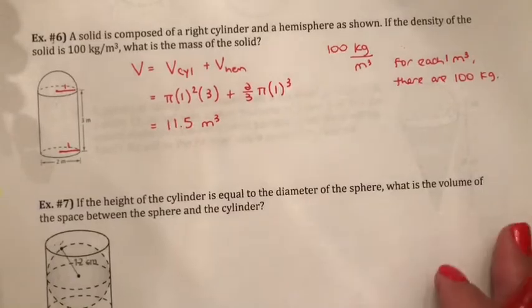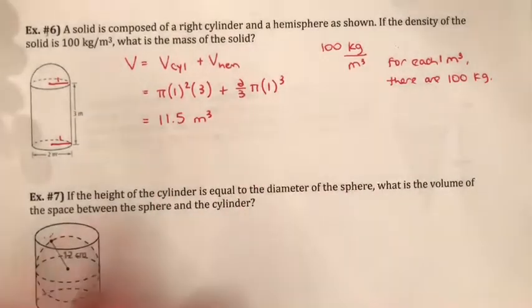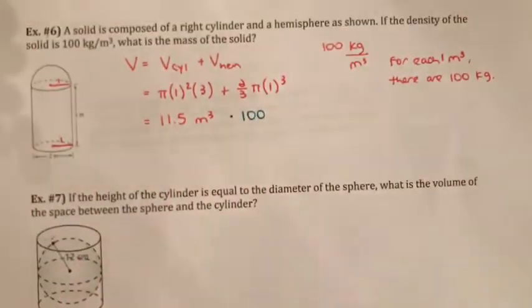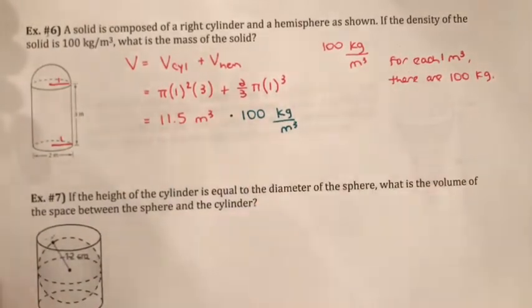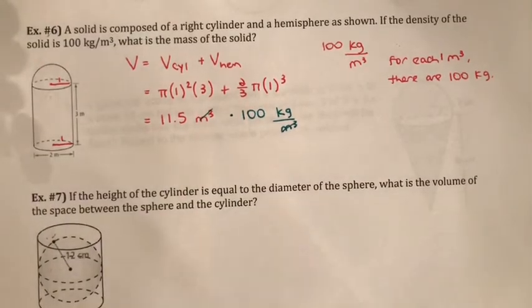That's what the unit means, okay? So we have 11.5, and what we need to do here is multiply by 100. What ends up happening is you've got meters cubed on top, meters cubed on bottom, and that leaves us with our unit.